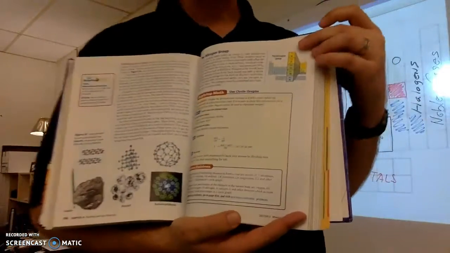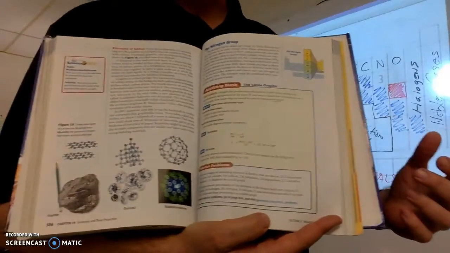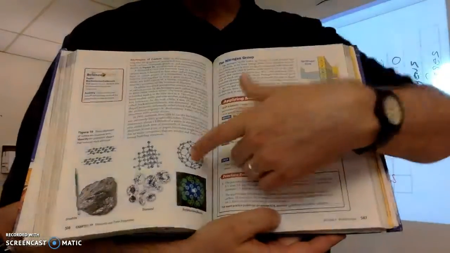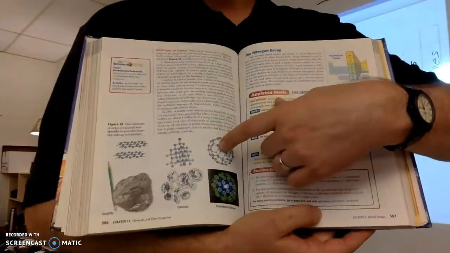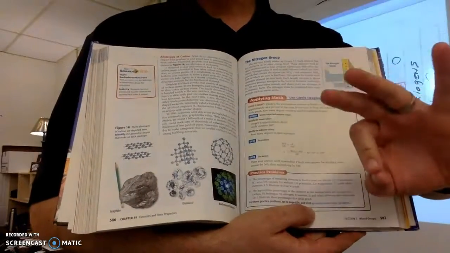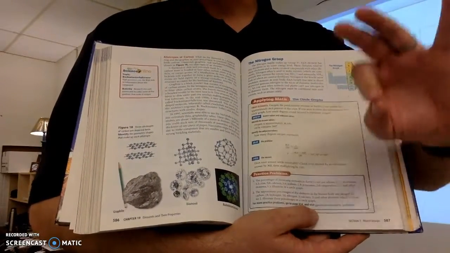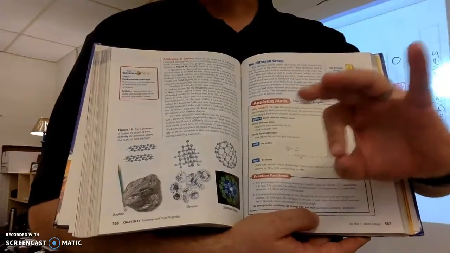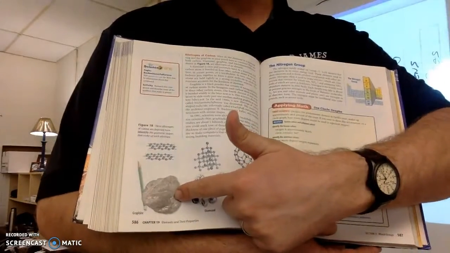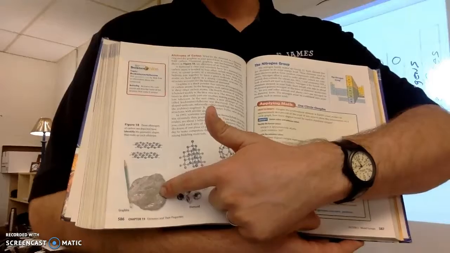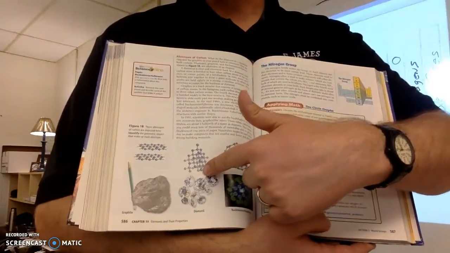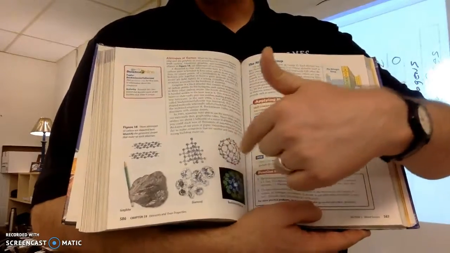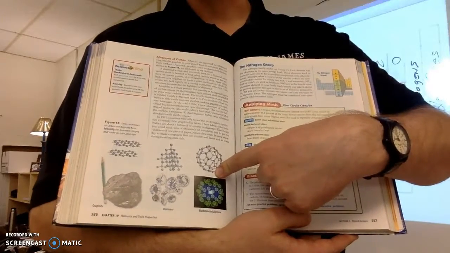All right, guys. This is page 586 of our book, and what we're talking about are allotropes. These are allotropes of carbon. There are 3 major allotropes of carbon. Same element, different structural arrangement. Graphite: very soft, used as a lubricant. Diamond: very hard, used in jewelry, valuable. And then we've also got these buckyballs, Buckminsterfullerene.